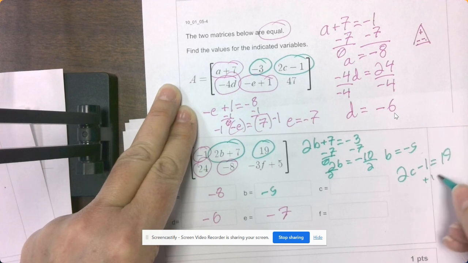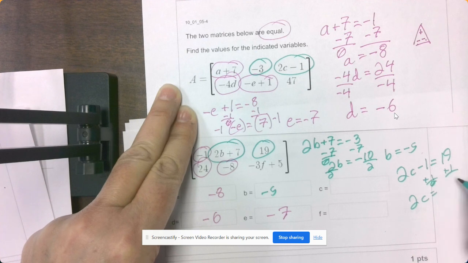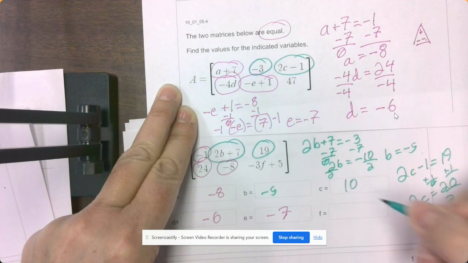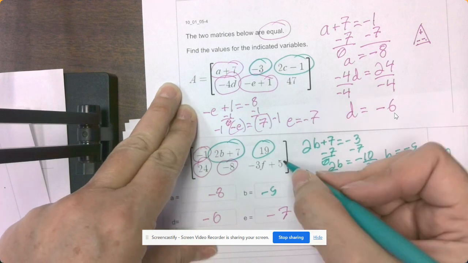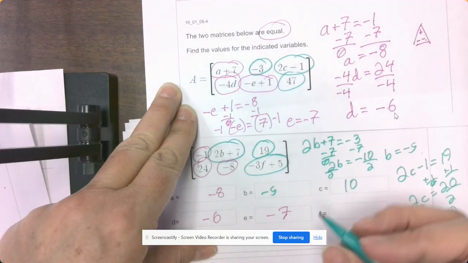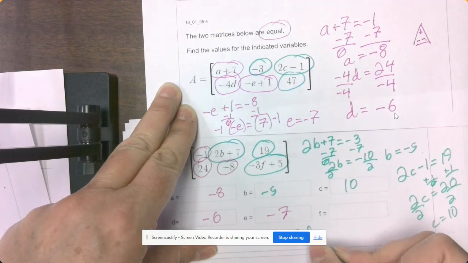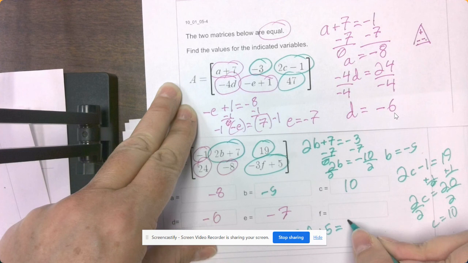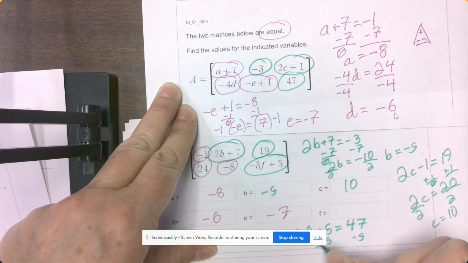Add 1. We get 20. Half of 20 is going to give us 10. For F, so now we have F. We set that, so negative 3F plus 5 is equal to 47. Everybody notice, definitely write these out. You can do all of these.